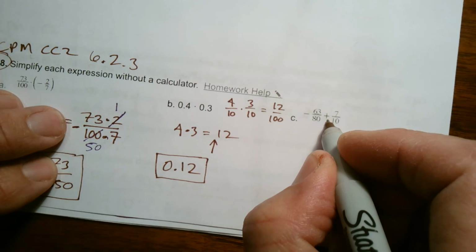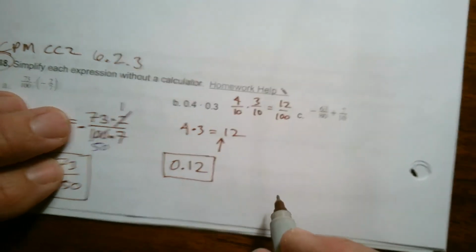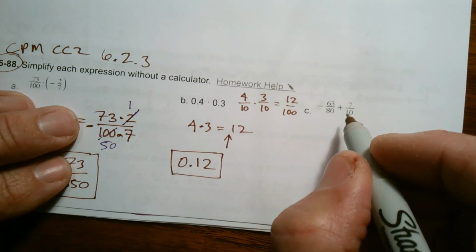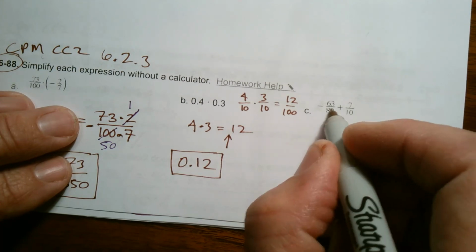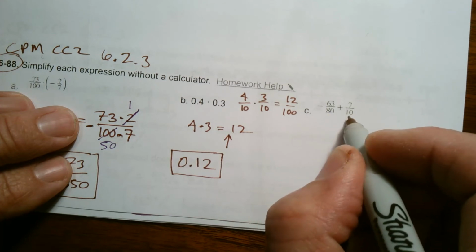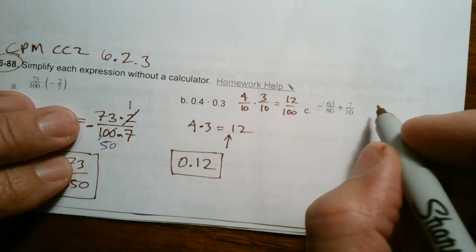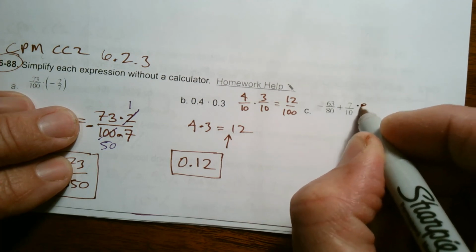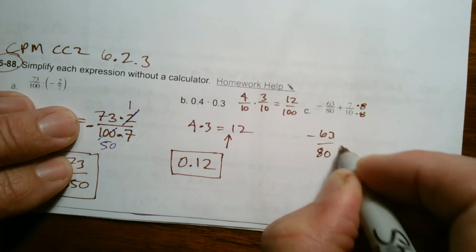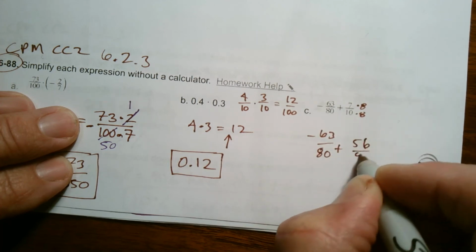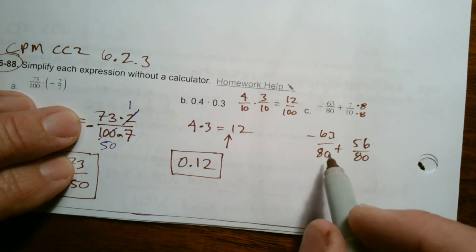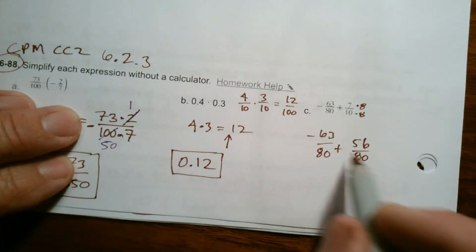All right. Last one here. This is addition. When we're adding fractions, the sum of fractions, you need to have a common denominator. So if I've got an 80 and a 10, then I know my common denominator would be 80. So I'm going to multiply top and bottom by 8 for this question. So I end up with negative 63 eightieths plus 56 eightieths. And if I'm looking at this, I've got a positive and negative, so really what I'm doing is subtracting the numbers.